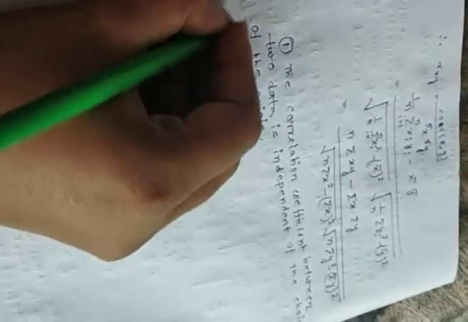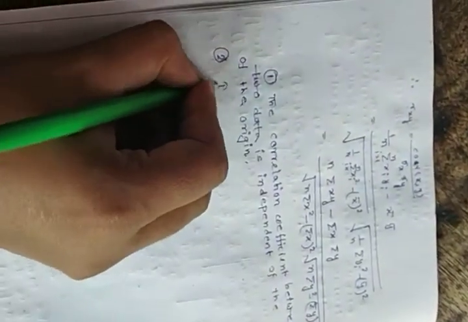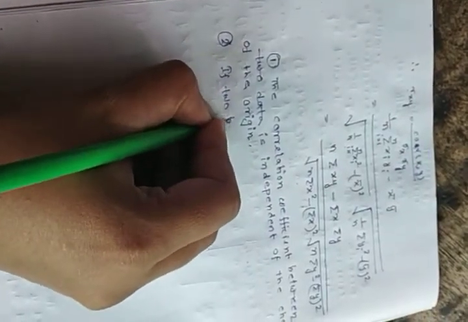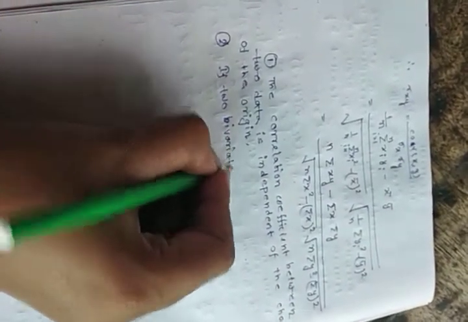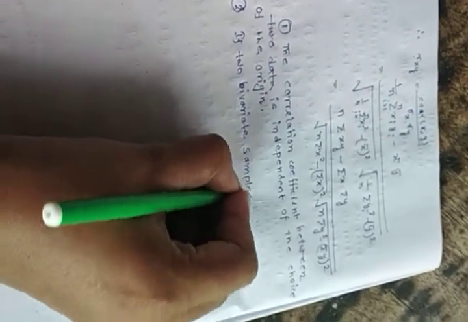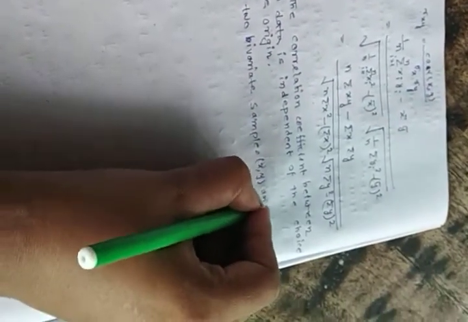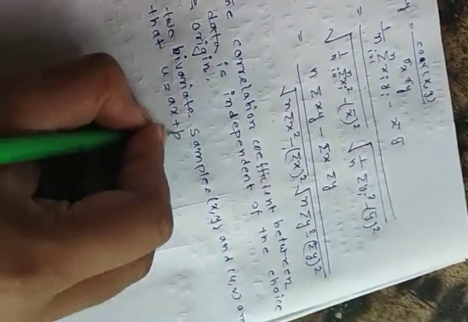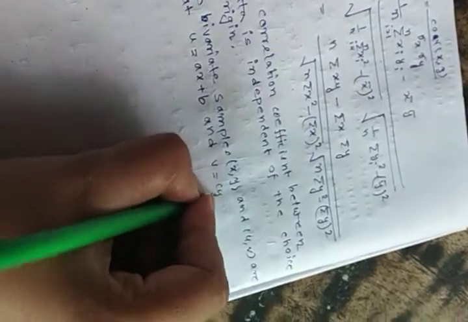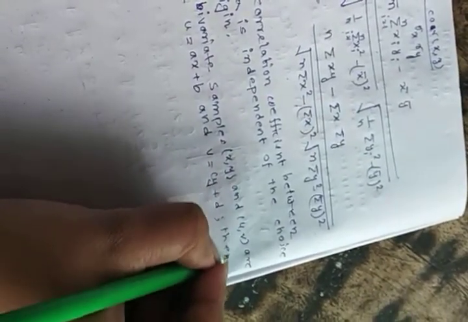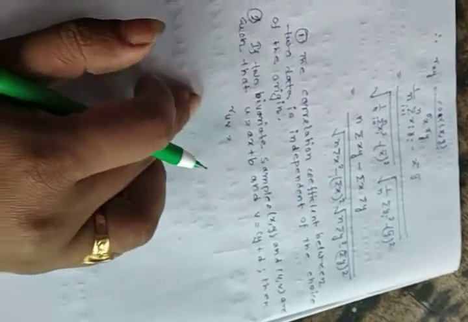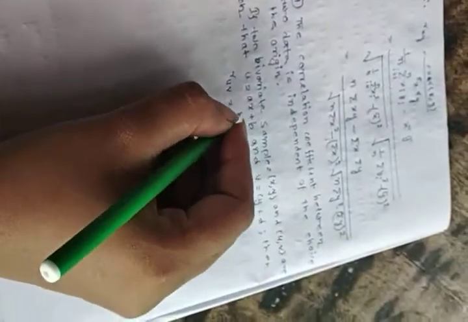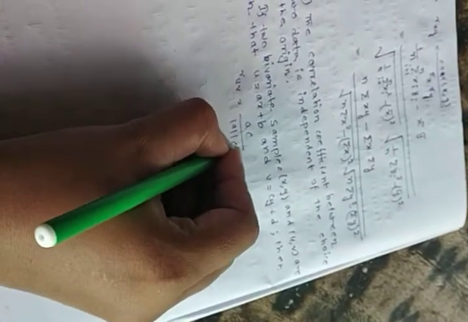Number two: if two bivariate samples x and y, and u and v are such that u equals ax plus b and v equals cy plus d, then r of uv, that is the correlation coefficient of u and v, equals ac divided by mod a mod c, into r of xy.